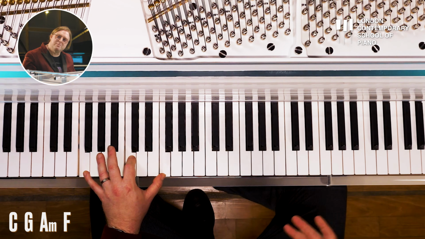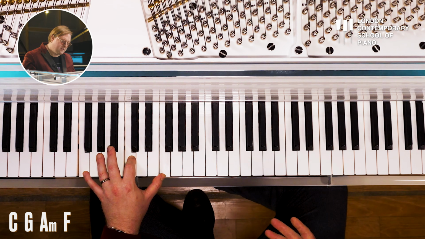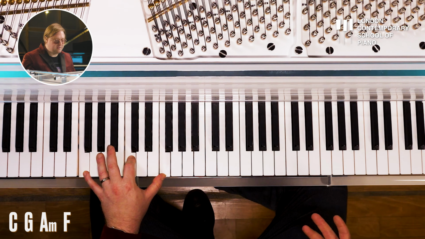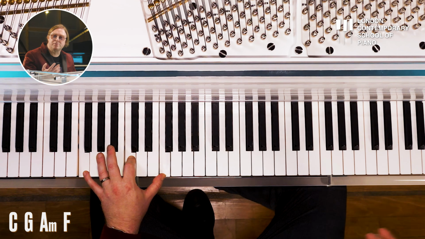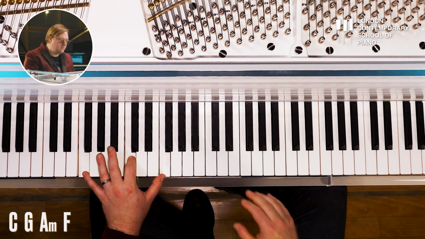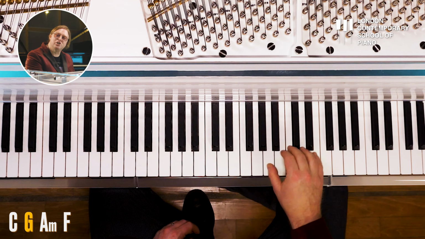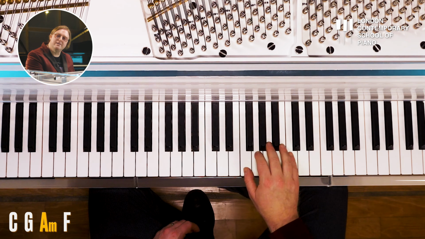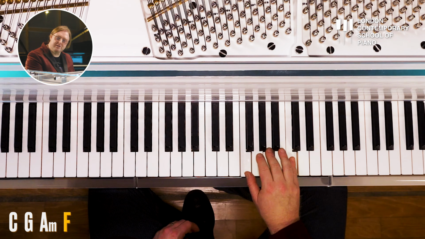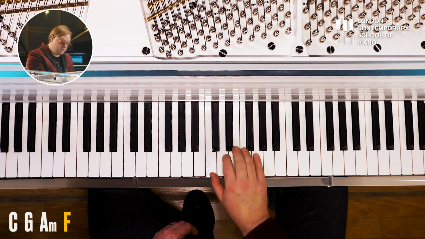So now we've built a bass line, or a left hand. What are we going to do in the right hand? We have different options. The first thing we can do is just spin around the chords in arpeggios. C major, G major, A minor, and F major. But I could also use inversions.